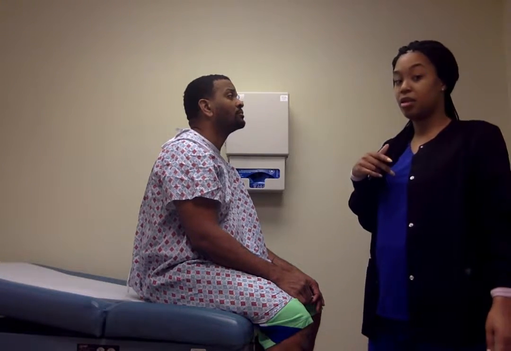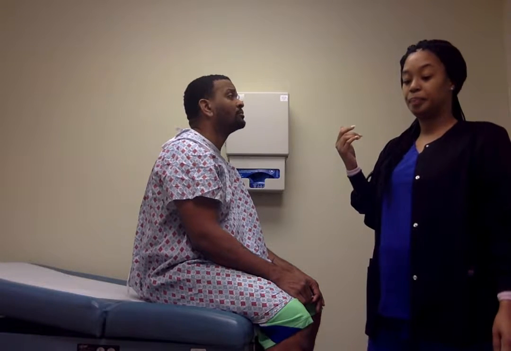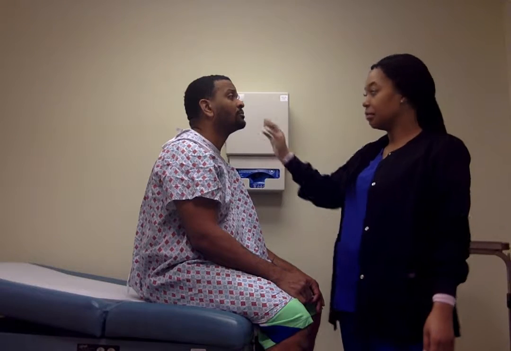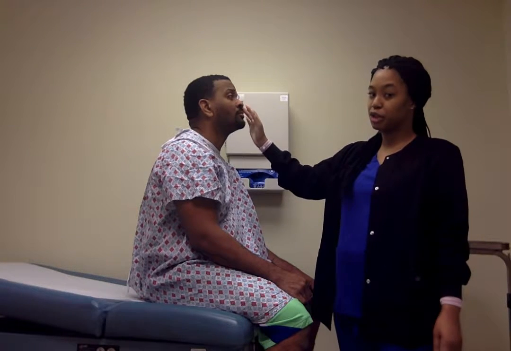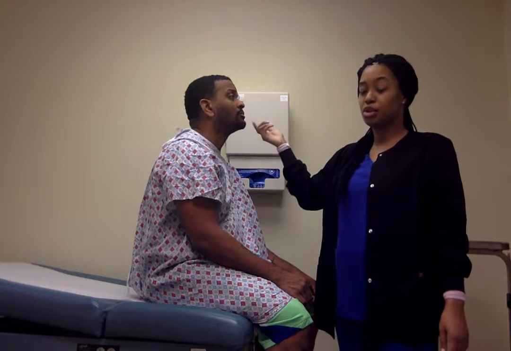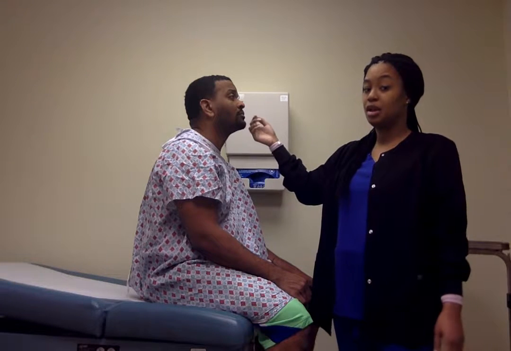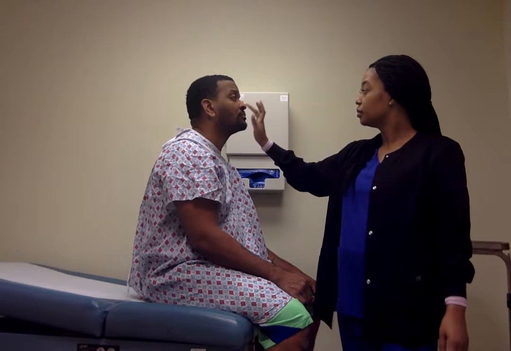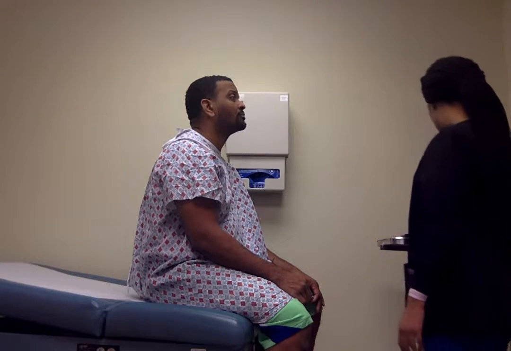Okay, now I'm going to test his sense of smell and his sense of taste. So I would also check the patency of his nostrils first to make sure that they're patent in order to do a sensory assessment. Breathe out, breathe in, blow. Okay, his nostrils are patent.